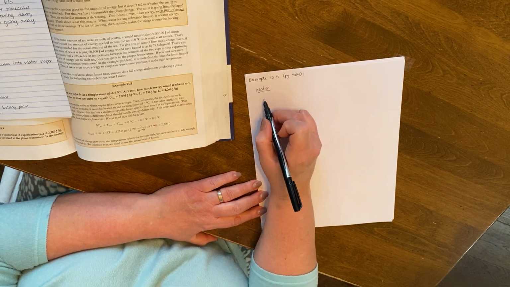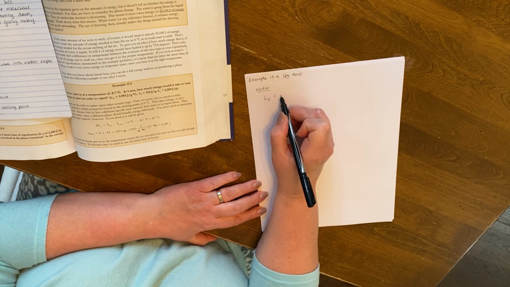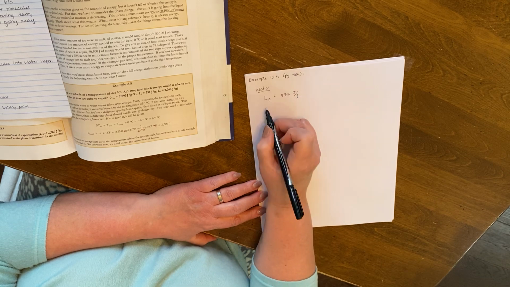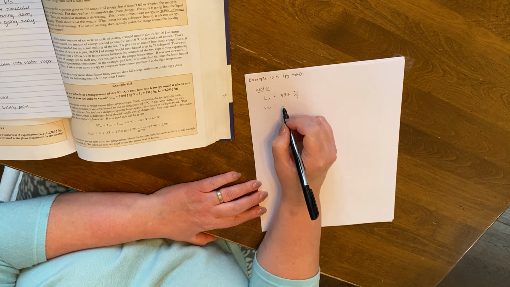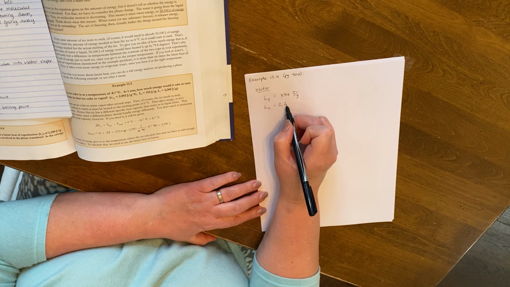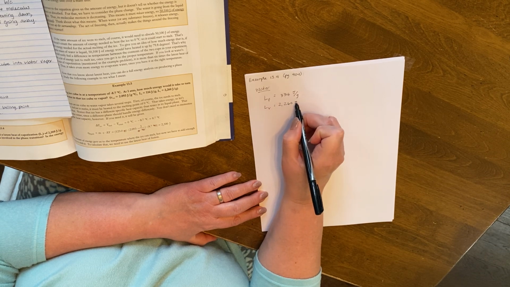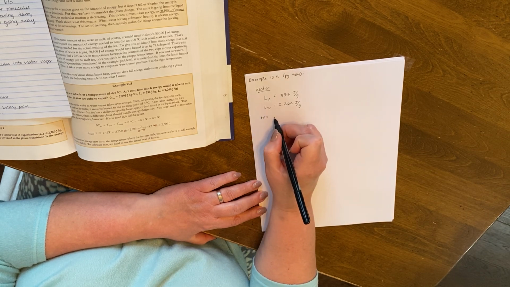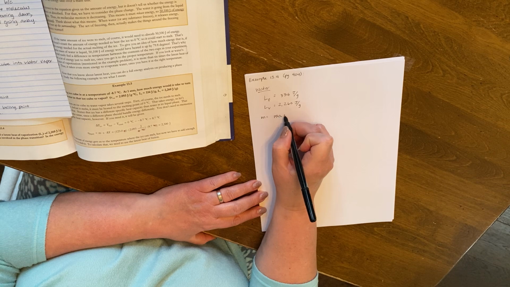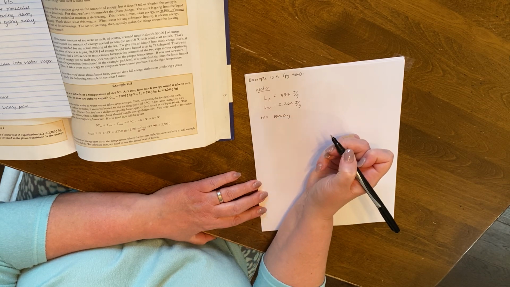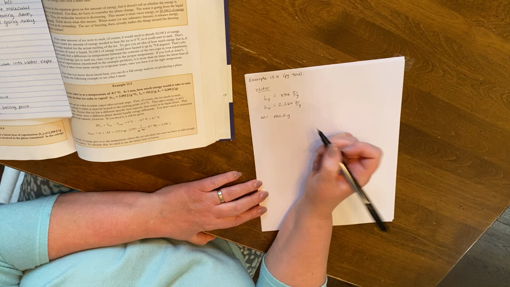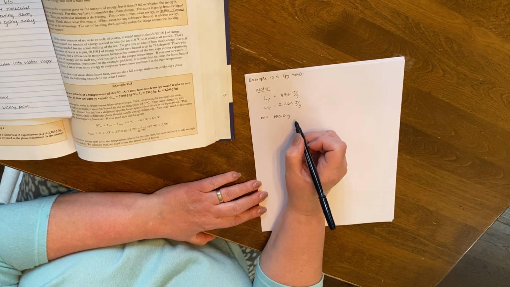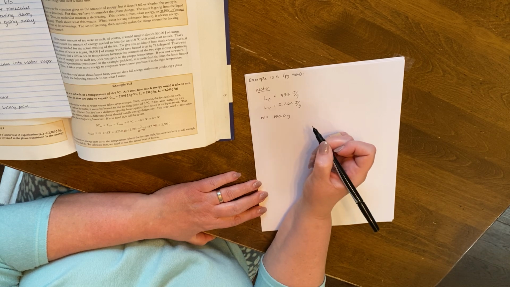It has a latent heat of fusion of 334 joules per gram and a latent heat of vaporization of 2,260 joules per gram. And I'm told I have a mass of 150.0 grams of water.